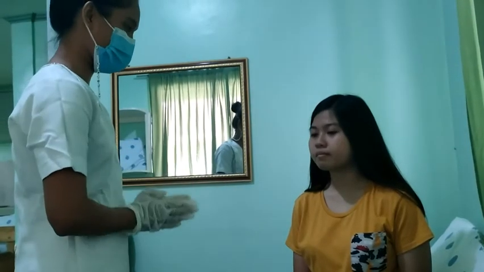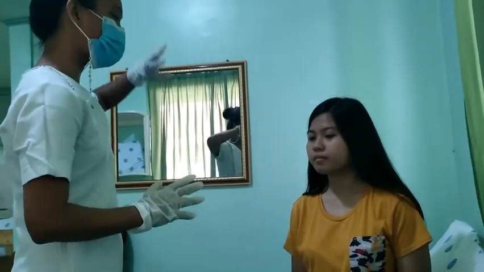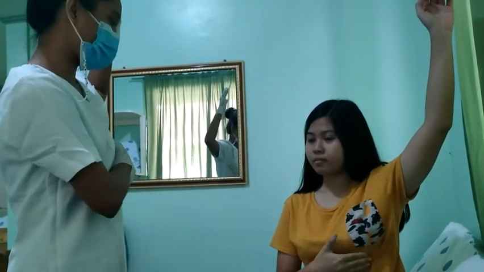Ma'am, let's assess your breast. I want you to raise your left arm, then using your two fingers, assess and palpate your breast. Start from under your armpit, around your breast.